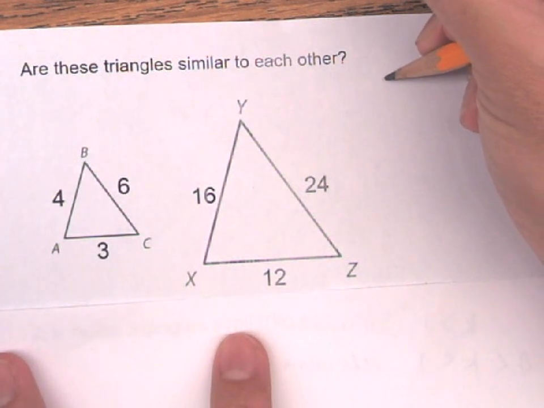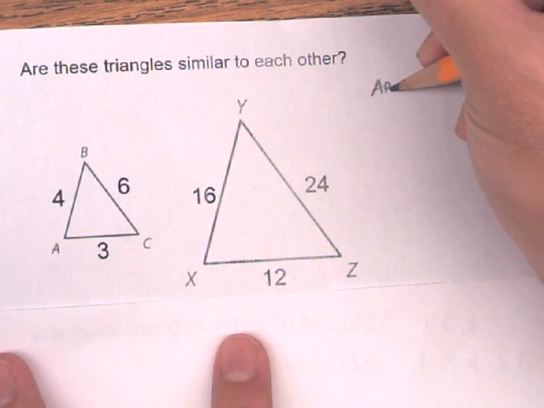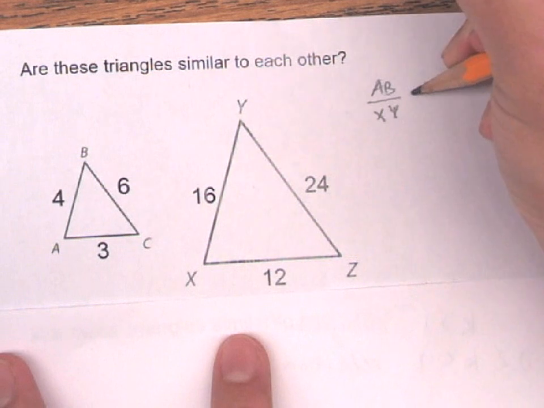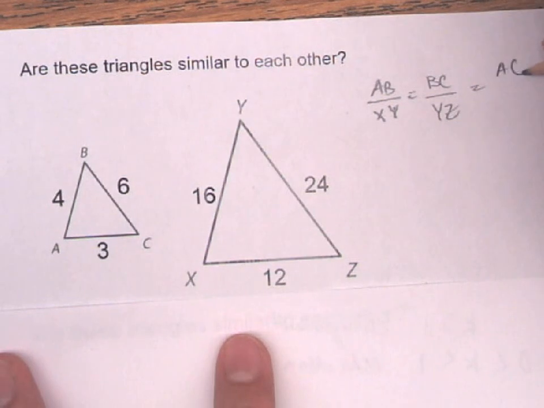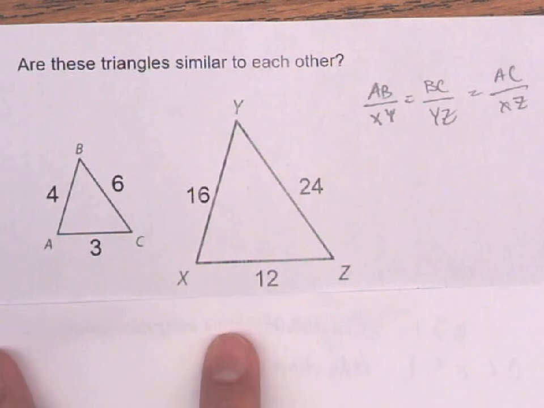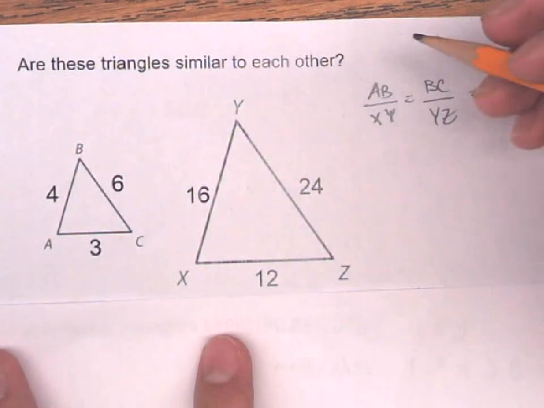One way to write this out: AB over XY equals BC divided by YZ equals AC divided by XZ. You want to check all of these proportions, and if all these proportions are equal, that means the triangles are similar to each other. If one falls out of proportion, that means the triangles are not similar to each other. So let's go and calculate this.